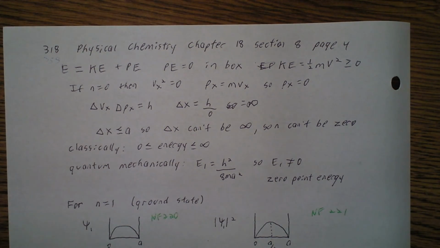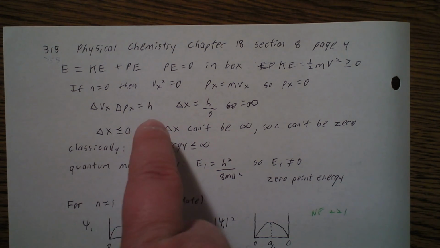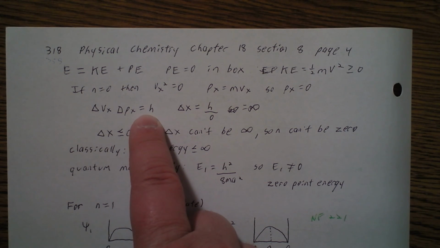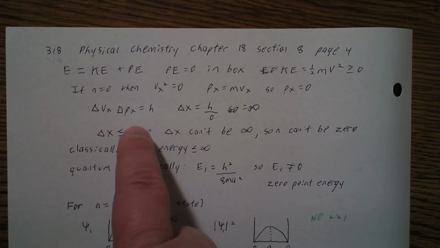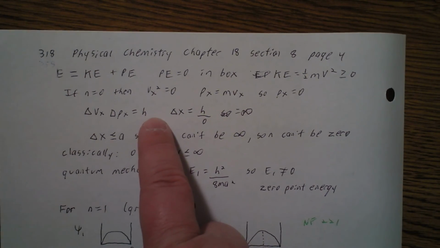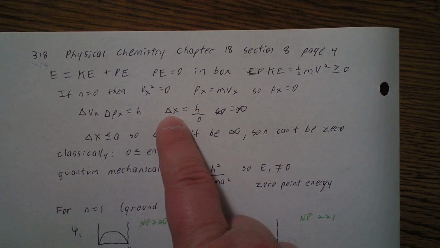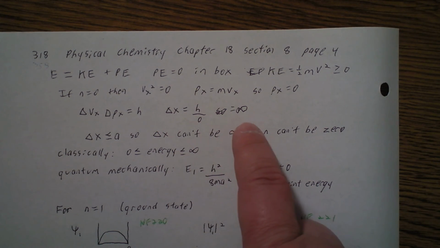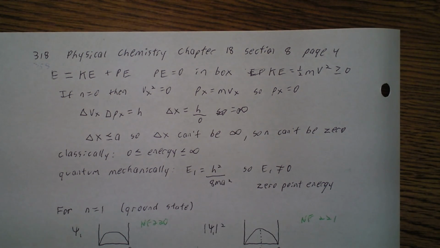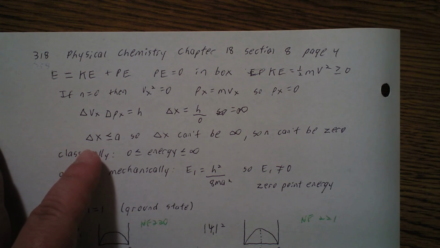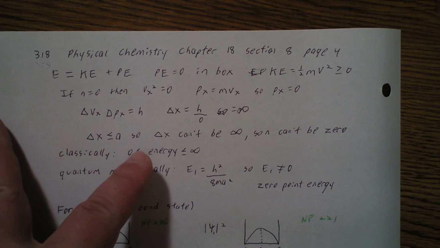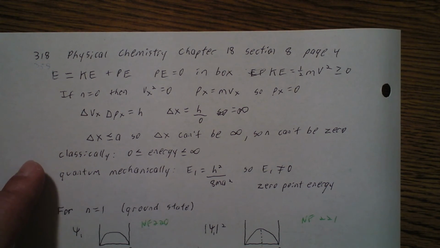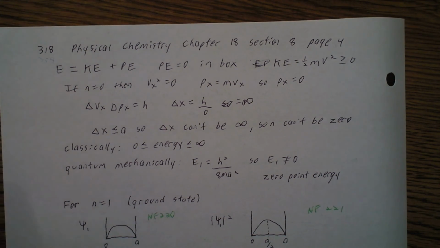Now we also have the change in velocity in x times the change in momentum in x is equal to h. That's Planck's constant, right? So we get the change in x is equal to h over 0. That would be infinity. So the change in x has to be less than a. So delta x can't be infinity. Therefore, n can't be 0 because it would escape the box and all sorts of weird stuff.